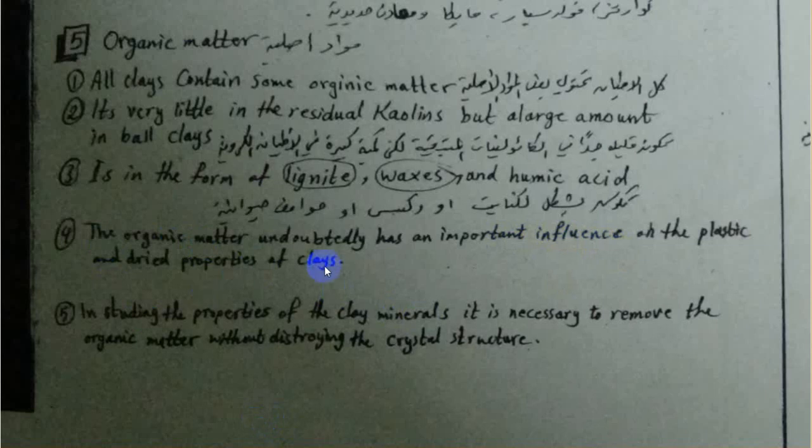In studying the features of clay minerals, it's necessary to remove the organic matter without destroying the crystal structure.